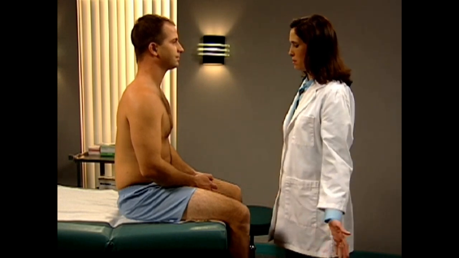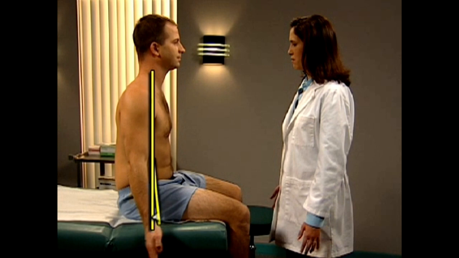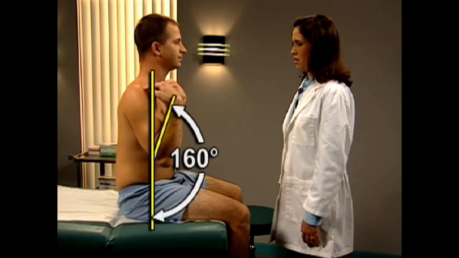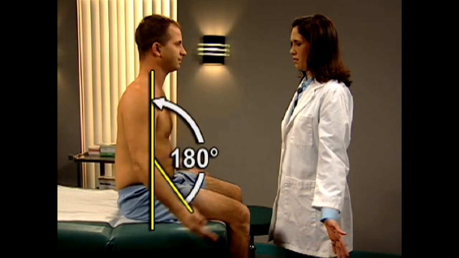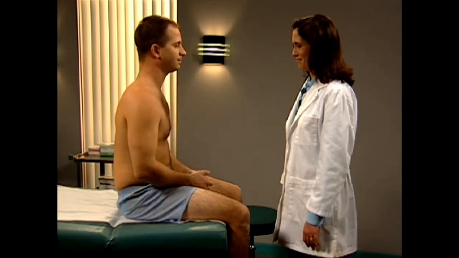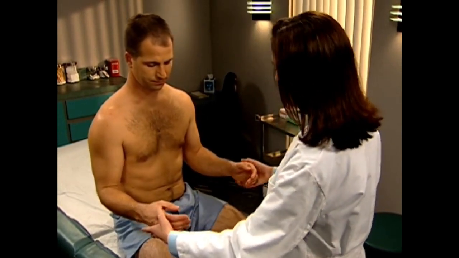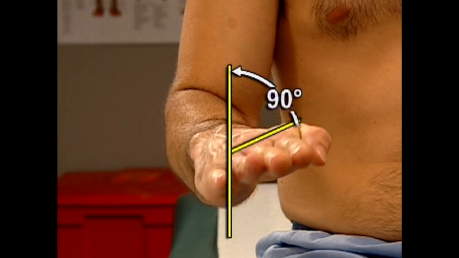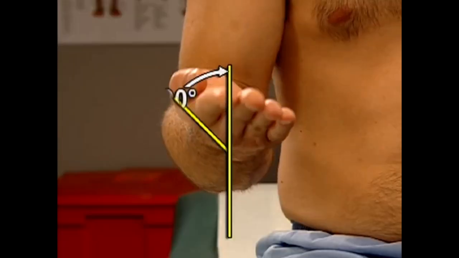Can you relax your arms at your side and bend your elbows as far as they can go? Expect flexion of 160 degrees. And straighten them at your side. Expect extension of 180 degrees. Thank you. Good. With your elbows like this, I'd like you to turn your palms down. Expect pronation and supination of 90 degrees for each movement from the neutral position.